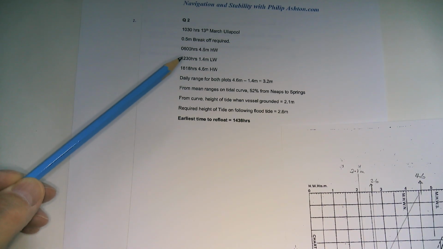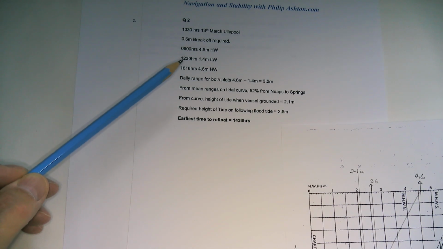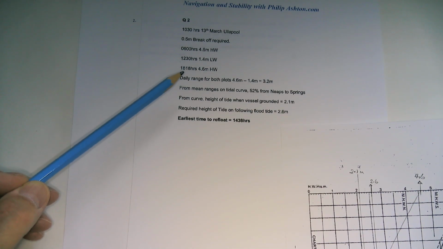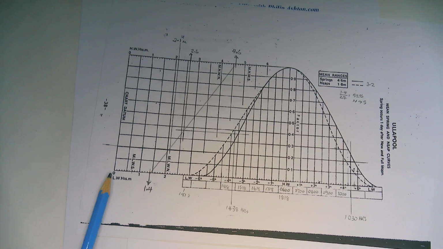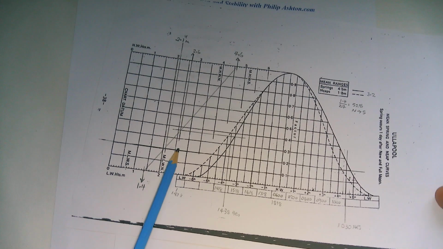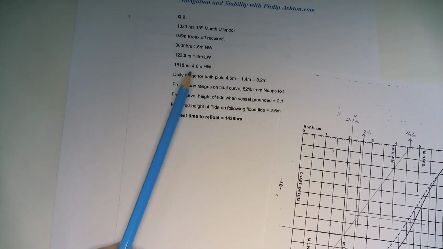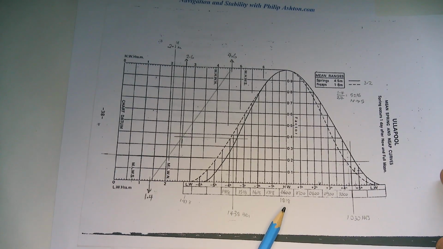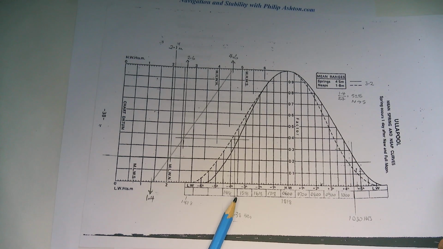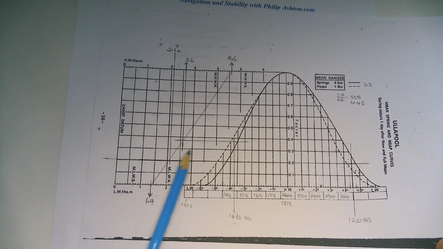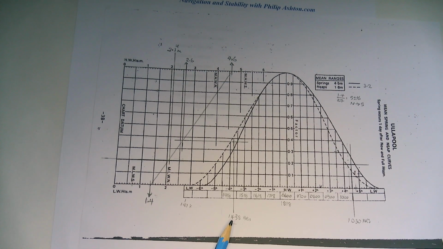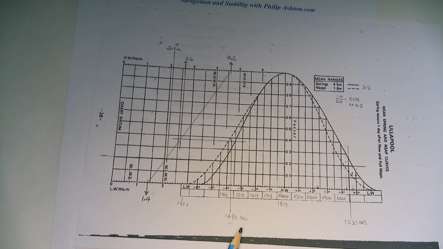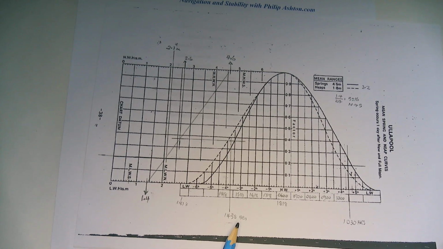So we then go to the subsequent flood tide from low to high. So now it's important that we use the left hand side. So the high is at 1818. We come down with the 2.6, interpolate and read, by my estimation 1438, there would be sufficient water to break free.